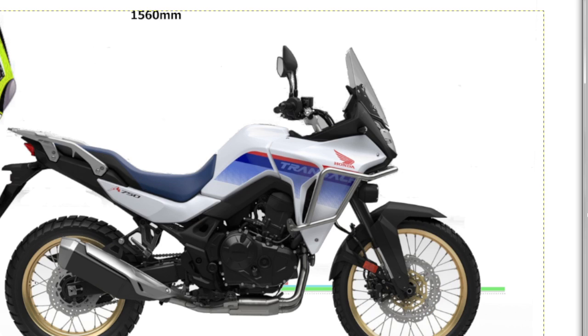I want to say that the rim, when I compare this bike to others, is slightly bigger than I think it should be, and the front one the same. So let's continue after that.